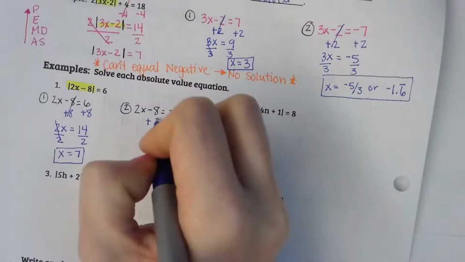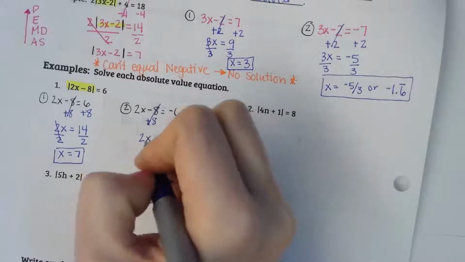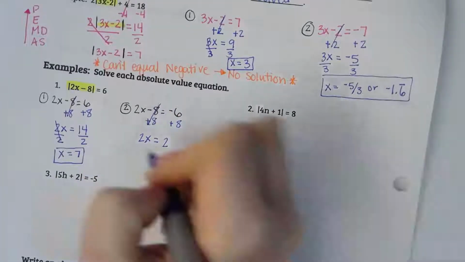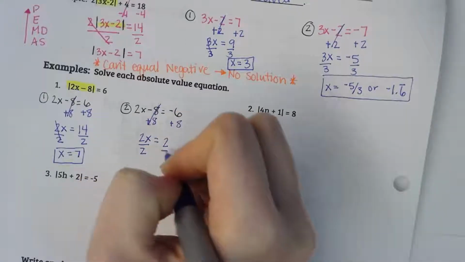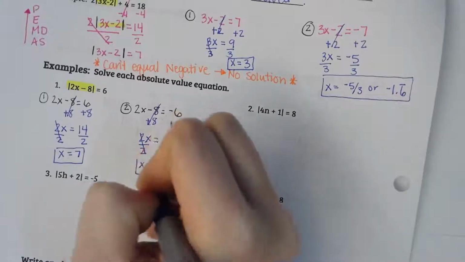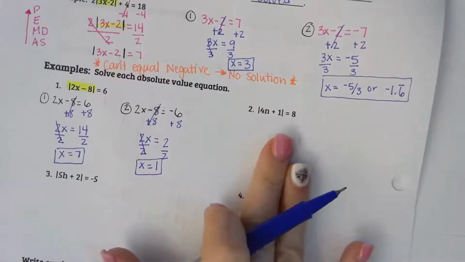And then I'm going to add 8 over here as well, and divide by 2. So x equals 1. Okay, so go ahead and try number 2 on your own.